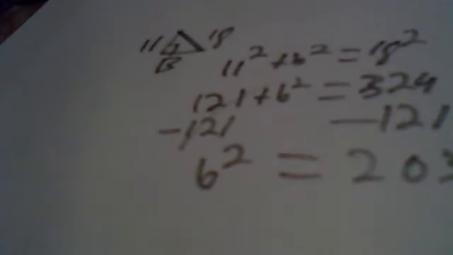So we get b squared equals 203, and that's not going to come out as a perfect square. So I'm just going to say that b equals the square root of 203. The reason is that it's not an even number at the end.